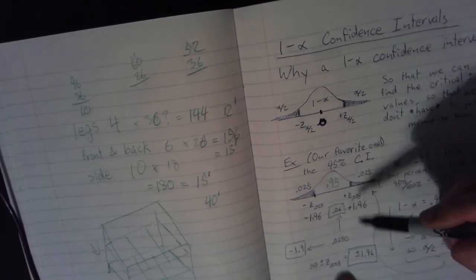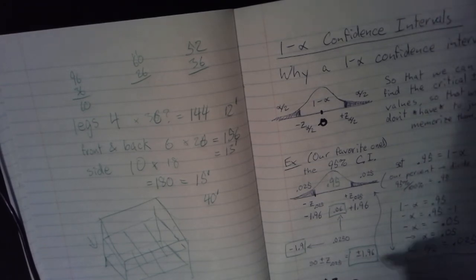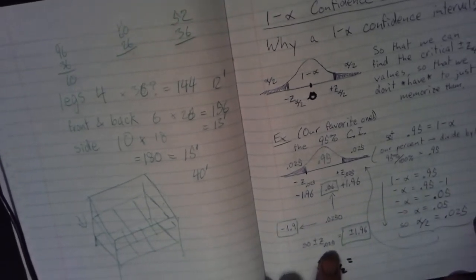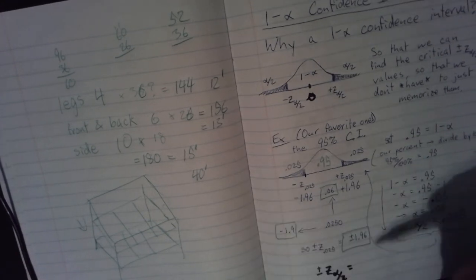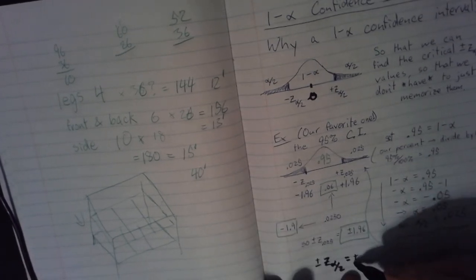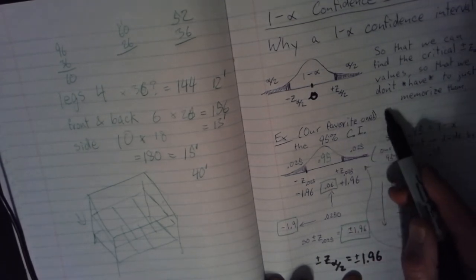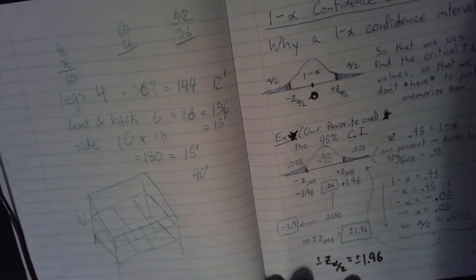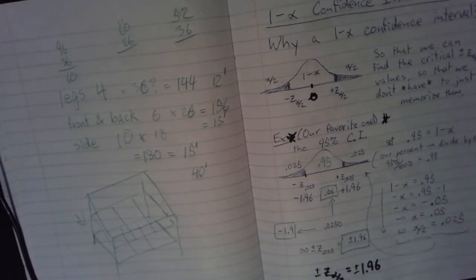Plus or minus z subscript alpha over 2 is how I would just say it, or you could say z subscript 0.025. Either way, that is equal to plus or minus 1.96. So remember, this is our favorite one. Didn't know you had a favorite confidence interval to create? Yeah, but we do, yay.